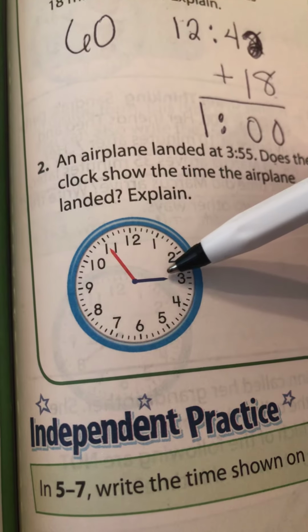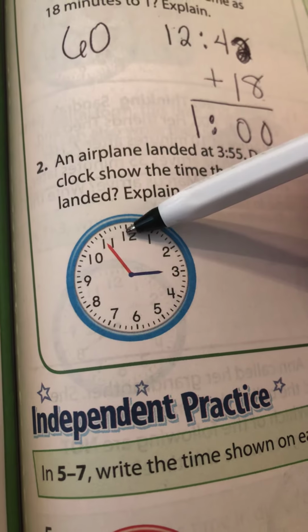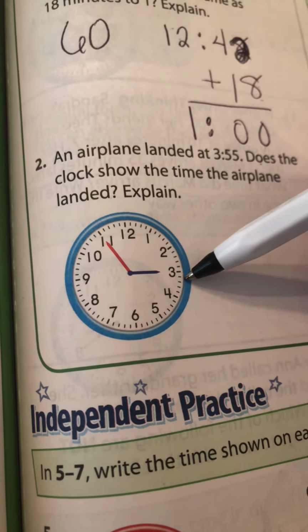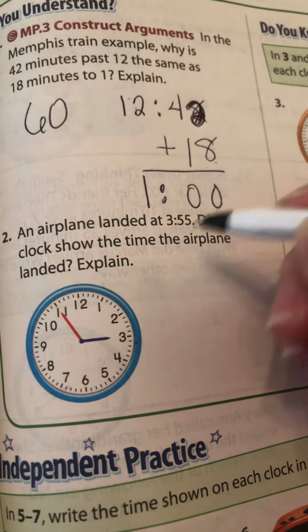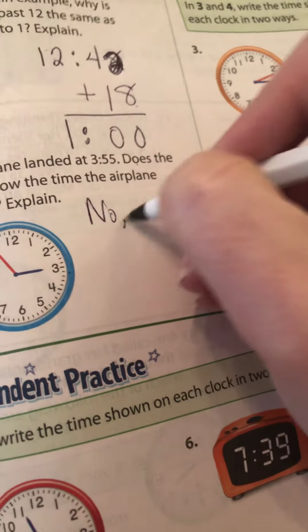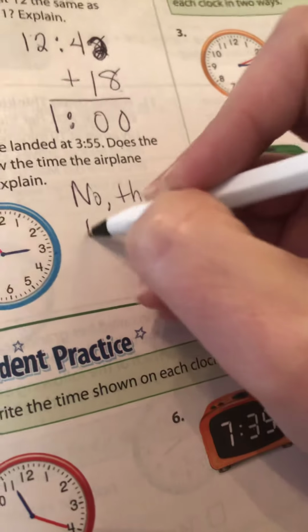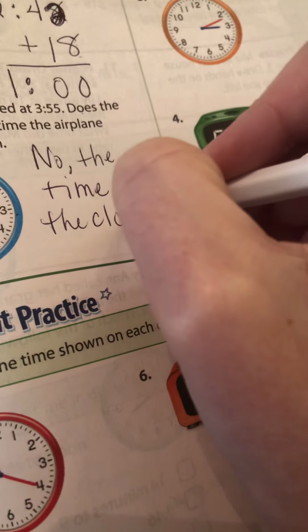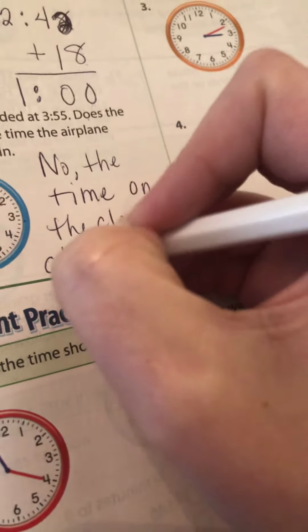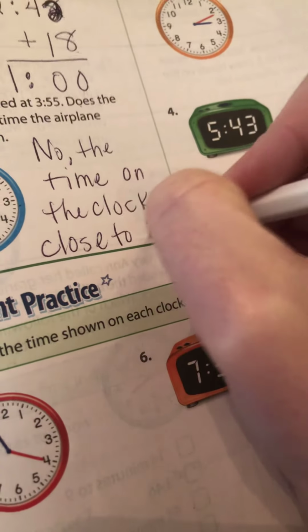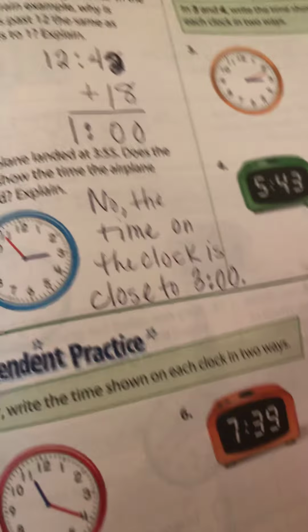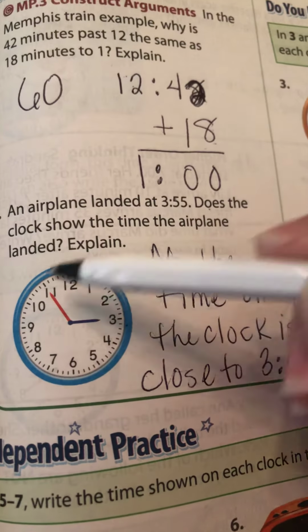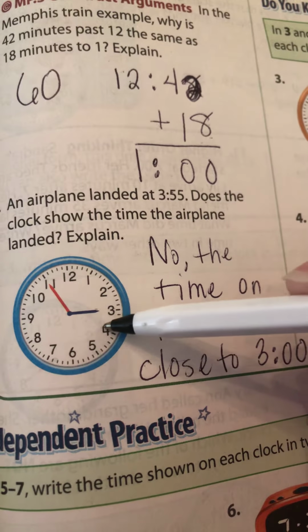Now we got to check the hour. If it goes to that 12, it would be 3 o'clock. 3:55 is almost 4 o'clock. So does the clock show the time? No. The time on the clock is close to 3 o'clock, okay? So if they wanted it to be 3:55, we would have had to move the hour hand closer to the 4, because 3:55 is almost 4 o'clock.